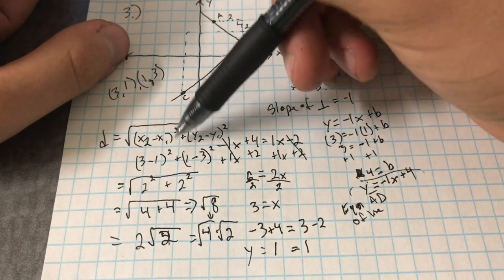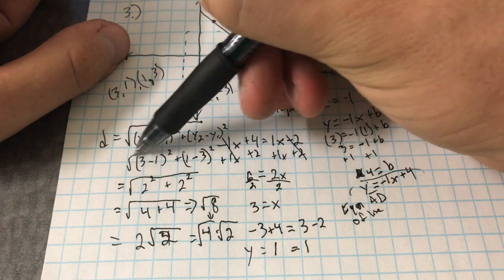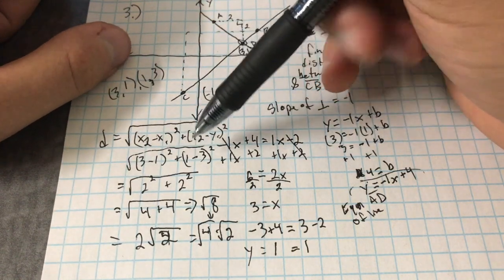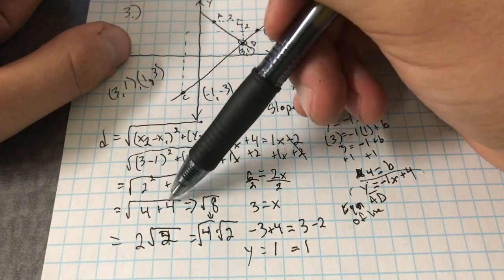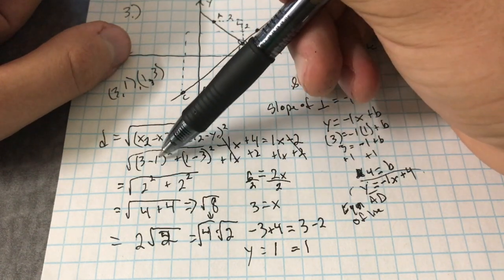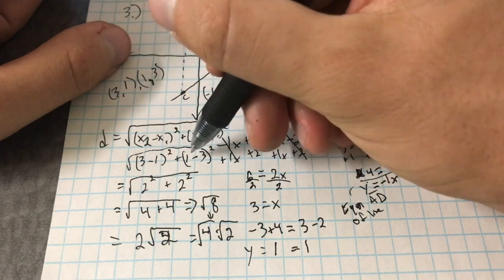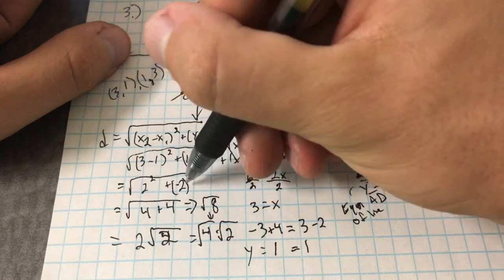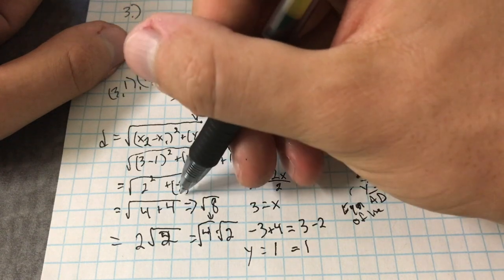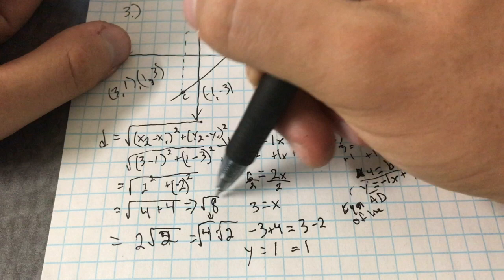into the distance formula. I end up with 3 minus 1 squared plus 1 minus 3 squared, square root of all that. And then from there, bring it down all the way to 2 square root of 2. So I simplified 3 minus 1 squared to 2 squared. And this is going to be negative 2 times negative 2, which is positive. 4 plus 4. And end up with square root of 8.